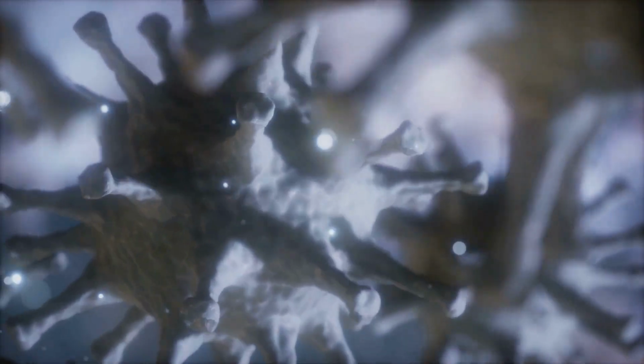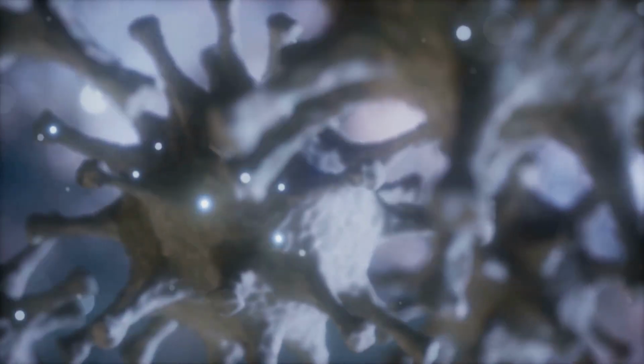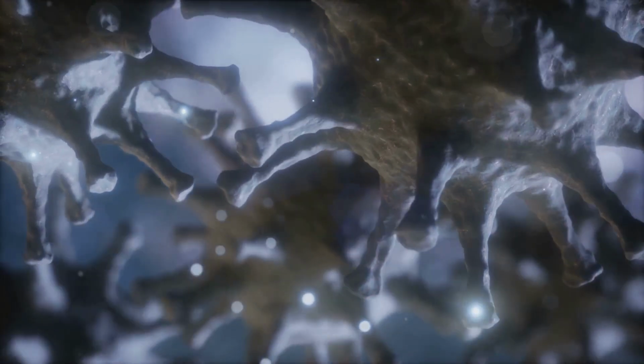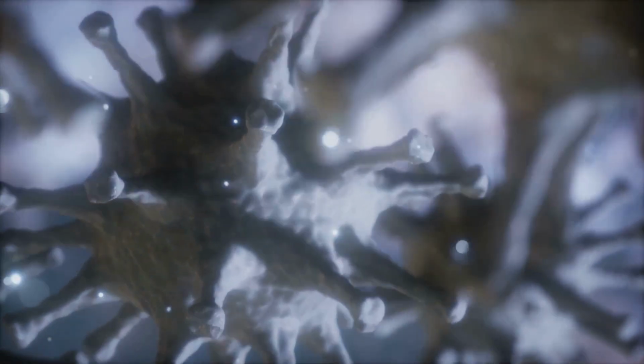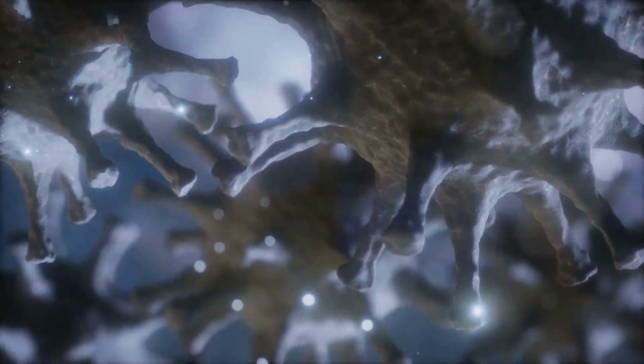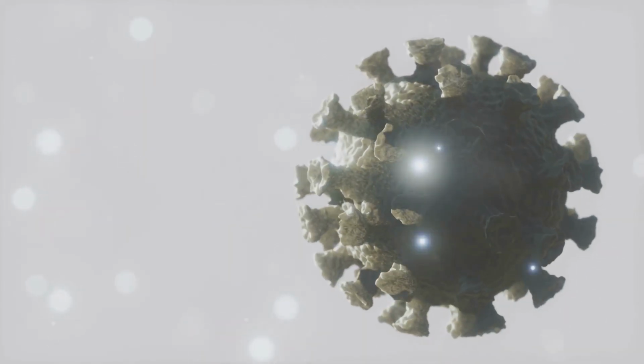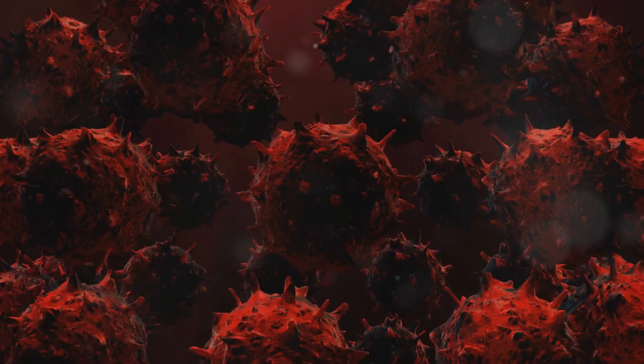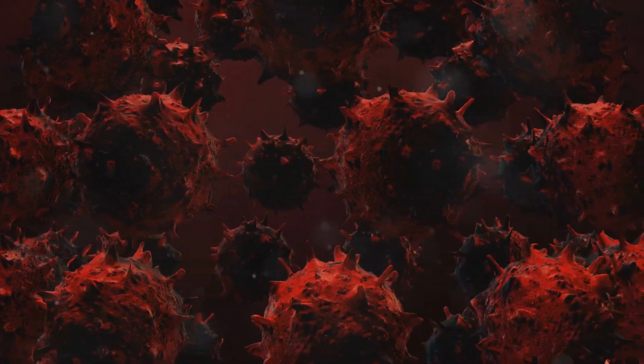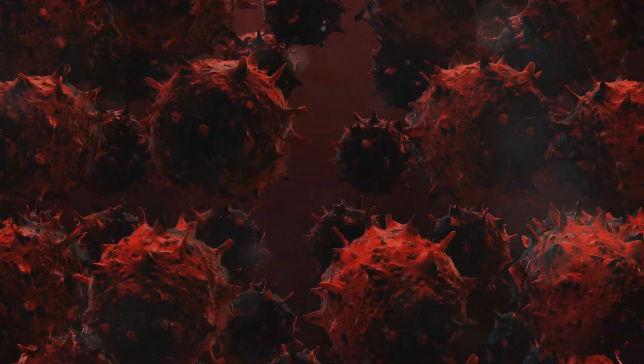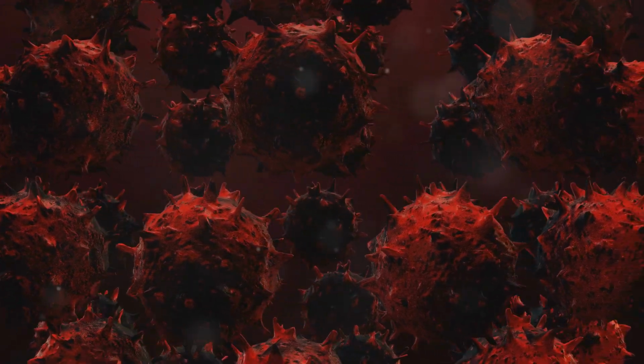Surrounding and protecting the RNA is the capsid, a protein shell that provides structural integrity. The capsid is made up of multiple copies of a single protein, arranged in a precise and symmetrical pattern. This symmetrical arrangement gives the virus its characteristic spherical shape and maximizes the space available for the RNA genome.